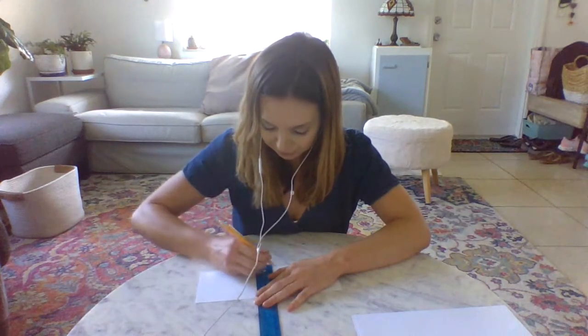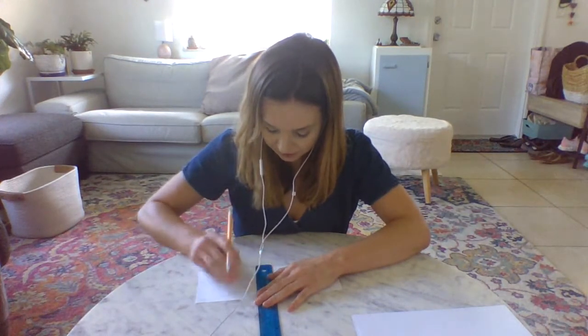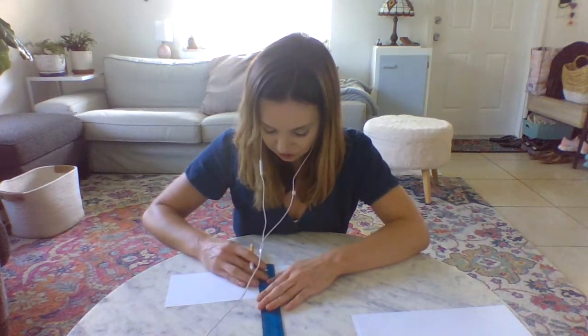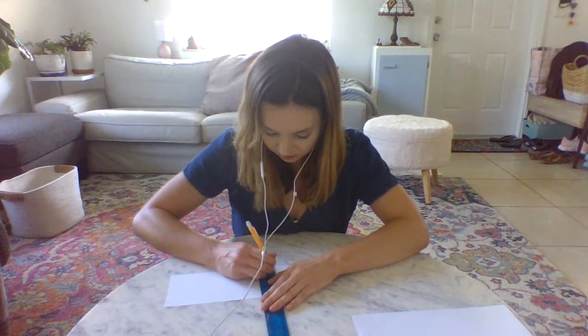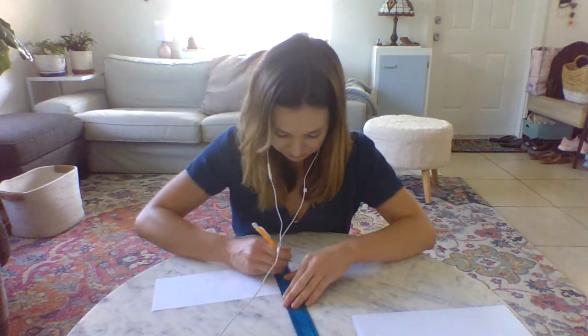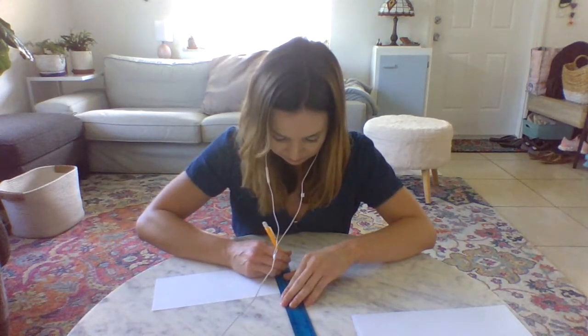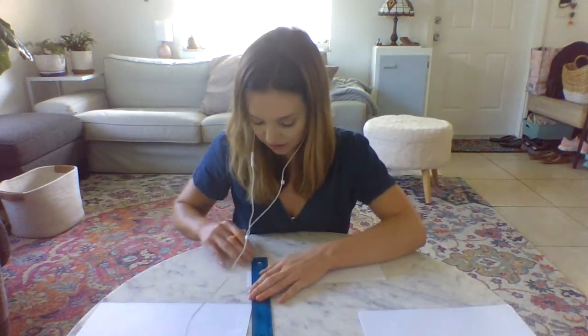Make 5 marks along this first page. And then continue making 5 marks on your other 3 pages too, that are 1 inch away from the top edge.